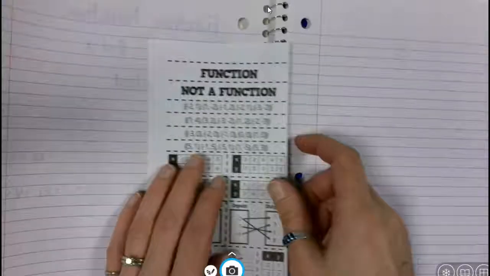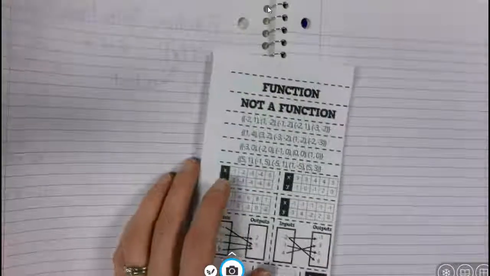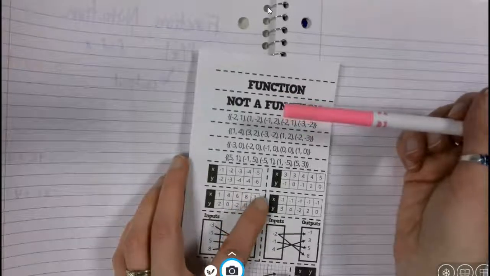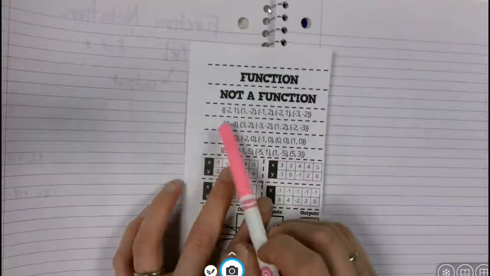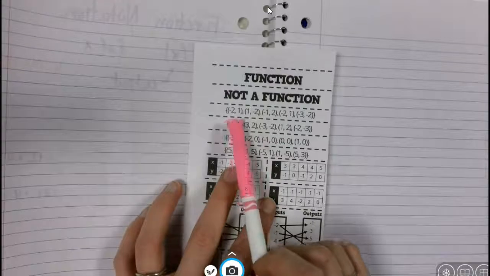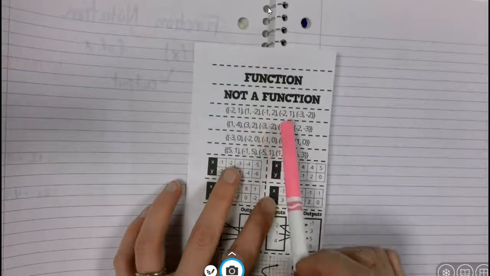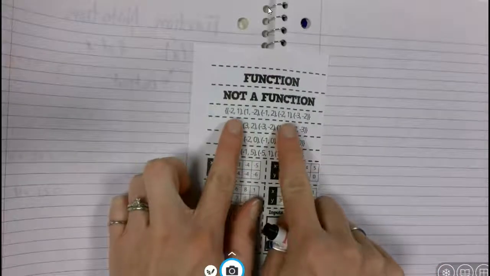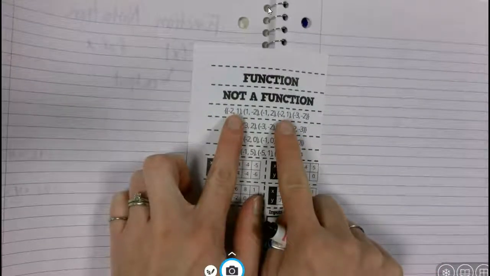So I'll go ahead and look at this first one for you. Okay, and we can justify it as well. So we've cut out function and not a function. Let's look at this. Here I see I have x values of -2, 1, -1, -2, and -3. Well, I notice I have 2 of the same. So these x values were the same. That tells me I then have to look at the y value.